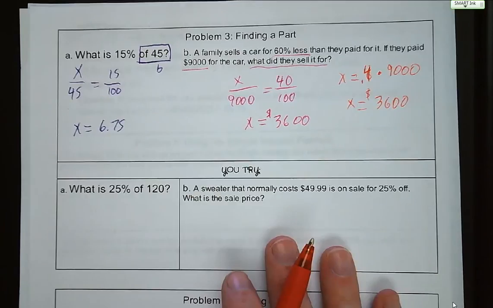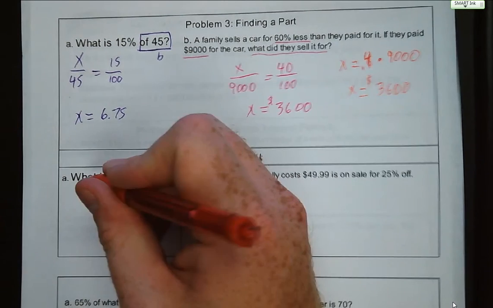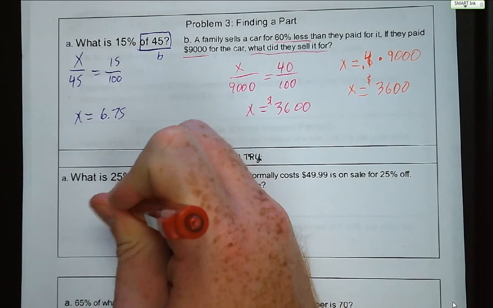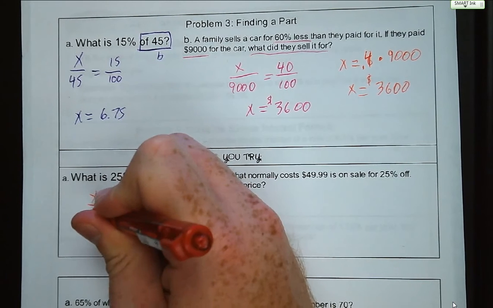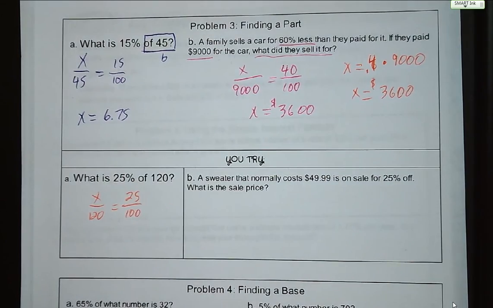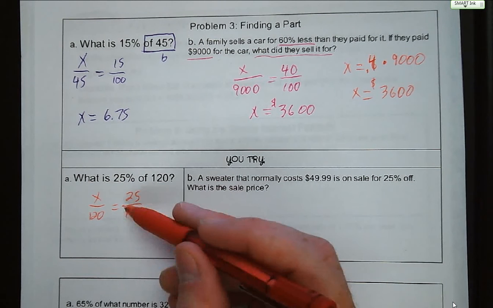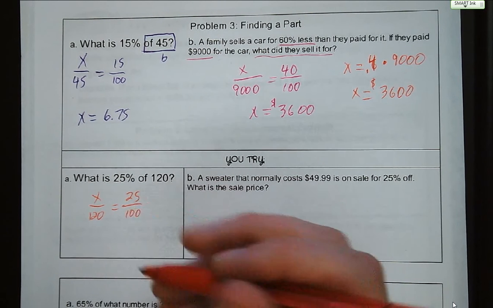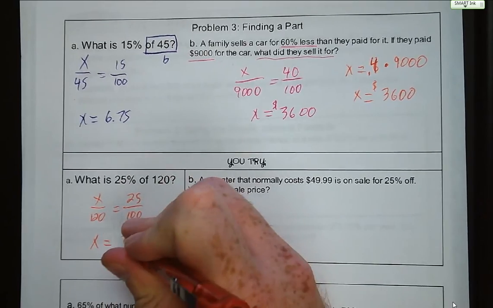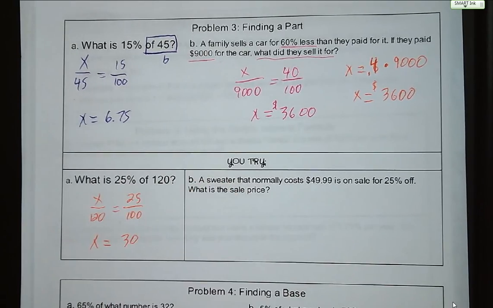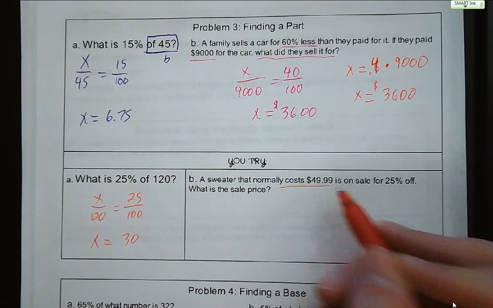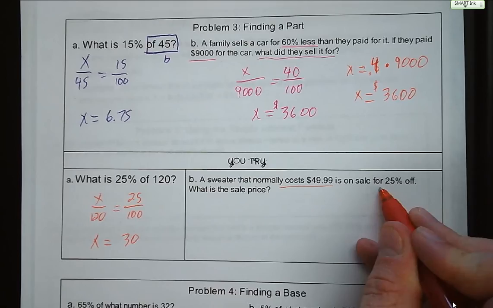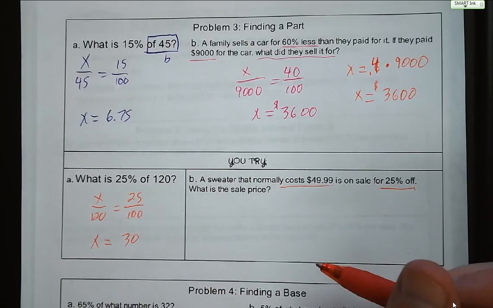So for letter A, we have 25% out of 100 is equal to X over 120. We multiply both sides of our equation by 120, and we find that X is equal to 30. Okay, so a sweater that normally costs $49.99 is on sale for 25% off. What is the sale price?